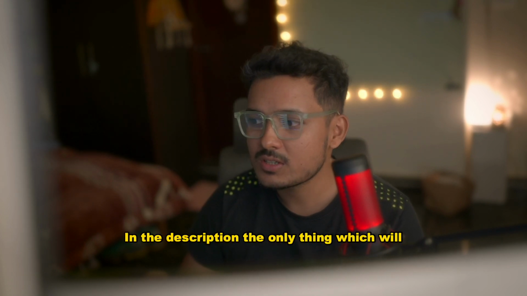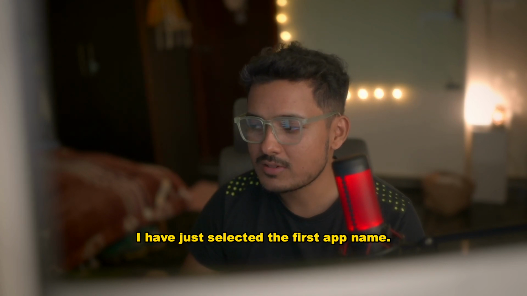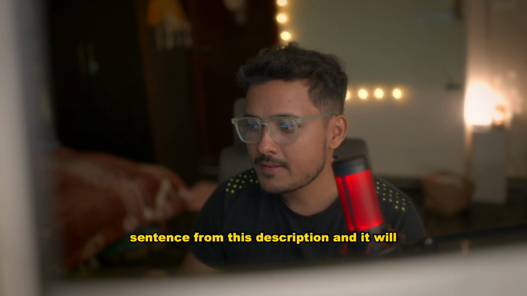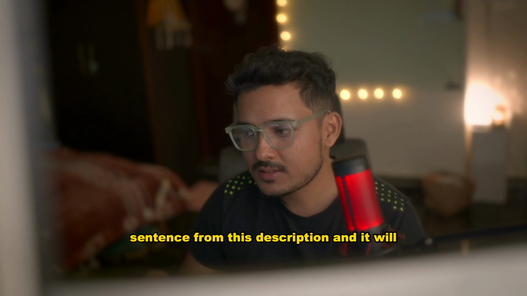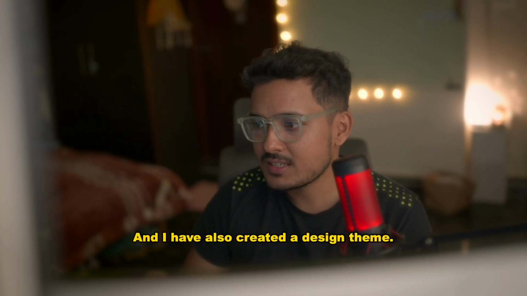In the description, the only thing which will change is the speech scribe, because right now I have just selected the first app name. If it's anything else, I'll just change this sentence in the description and it will be ready to be published. And app icons I'll do later. These are the keywords which I'm targeting, and I have also created a design theme.